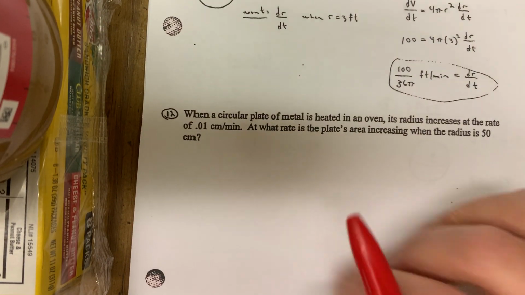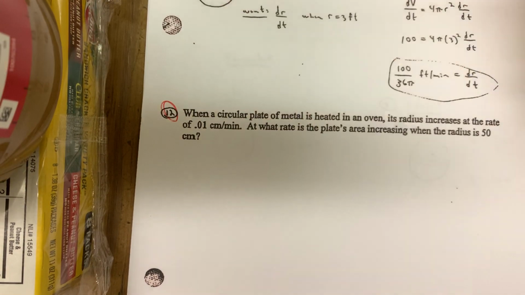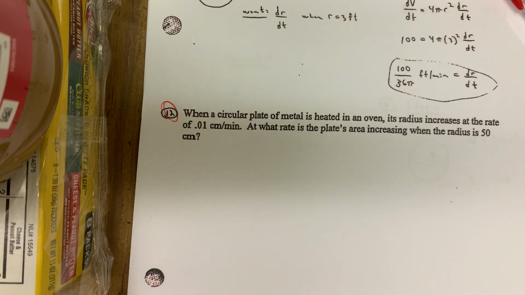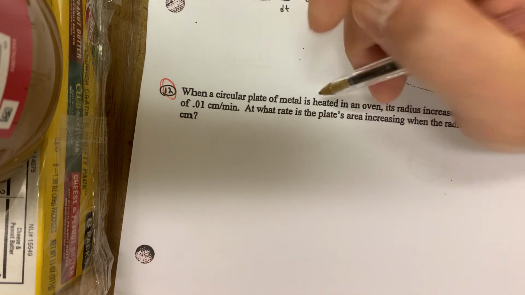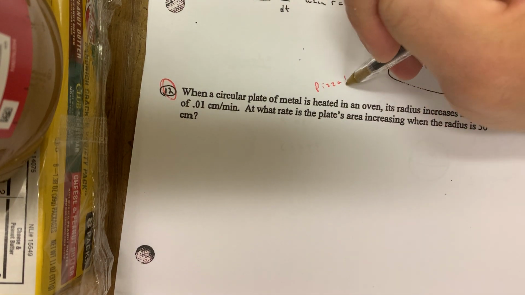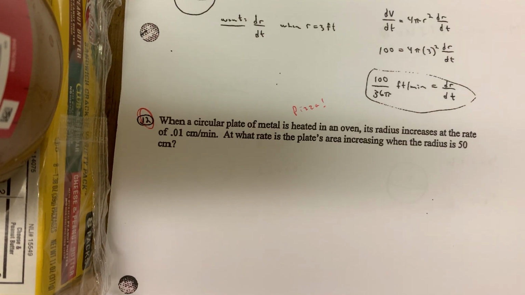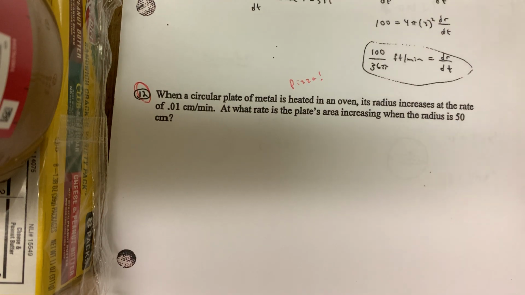Let's do a practice problem real quick. Let's try number 12 from the packet. And here they're talking about a circular plate of metal heated in an oven. Pizza. Do you want a pizza? Hey, do you want a pizza? This is pizza right here, okay? Well, that's what I think about when I think about a circular plate of metal heated in an oven.